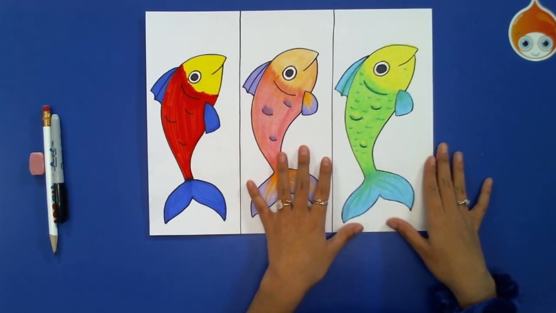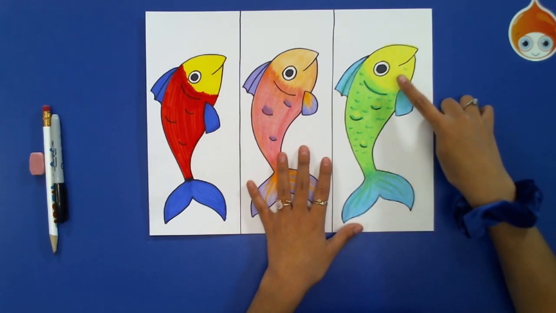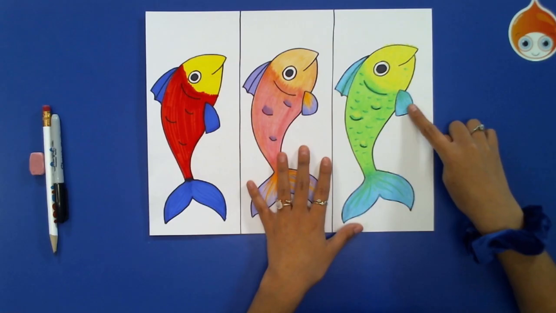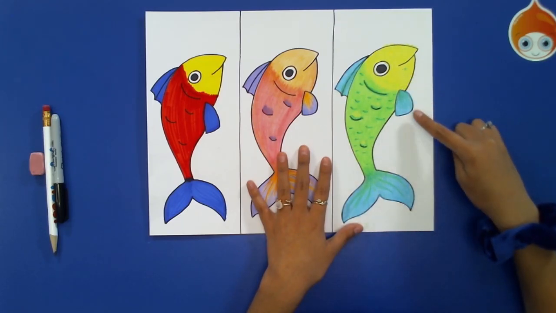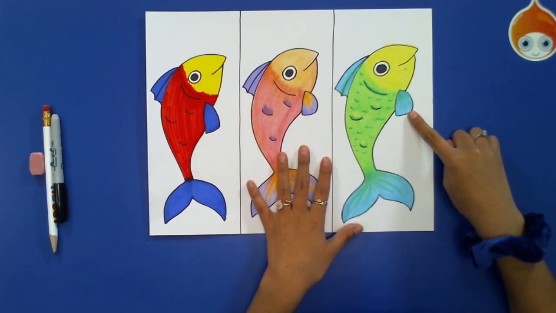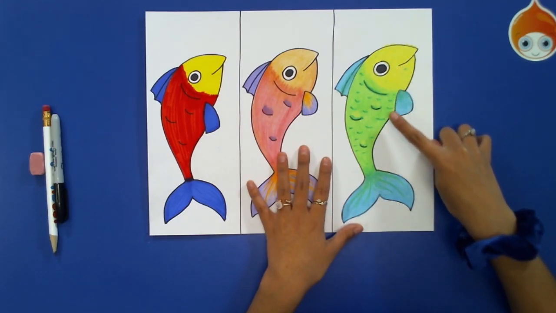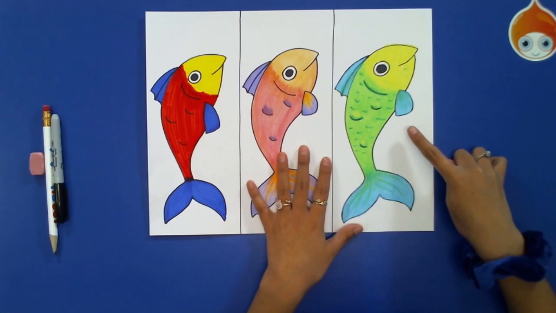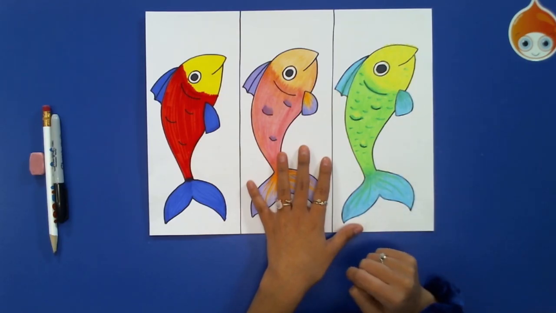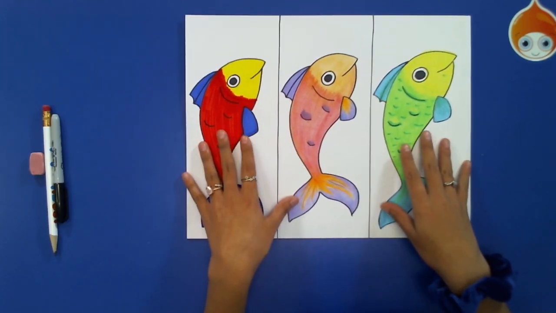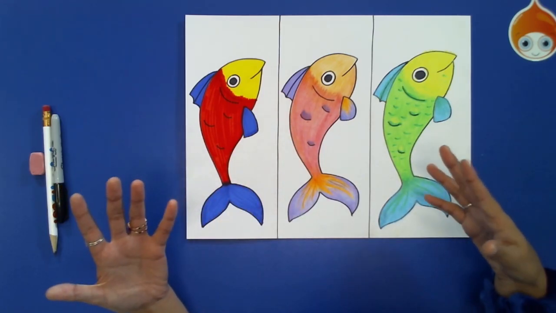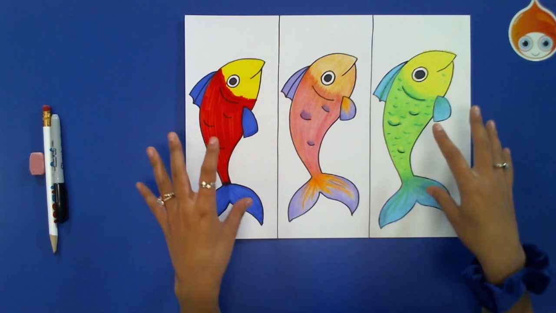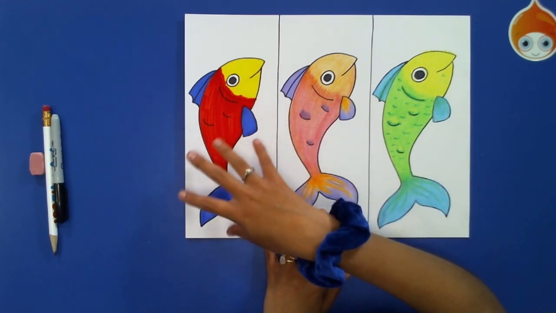Now for analogous colors here, I have colors that are all very close to each other on the color wheel. So I stuck with greens, yellows, and blues. Now you can do different shades of green, different shades of yellow, and different shades of blue, but as long as they are all similar to each other, close to each other on the color wheel, then that is an analogous color scheme. So for any of these, if I were to continue a background and draw more objects in the background, I would stick to these color schemes.